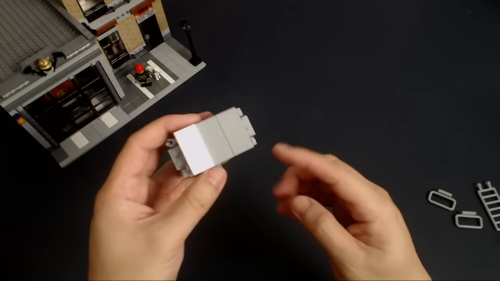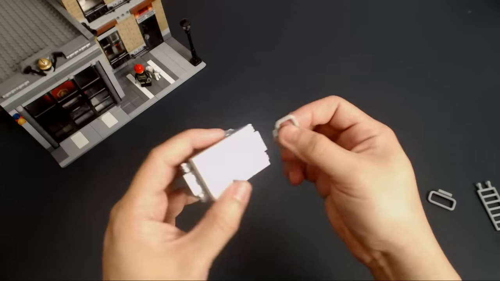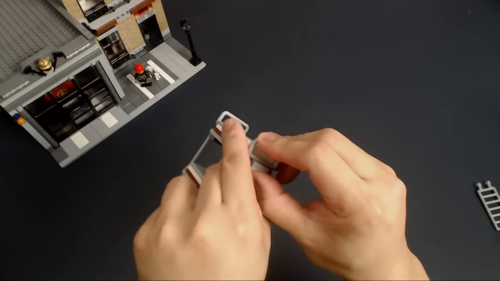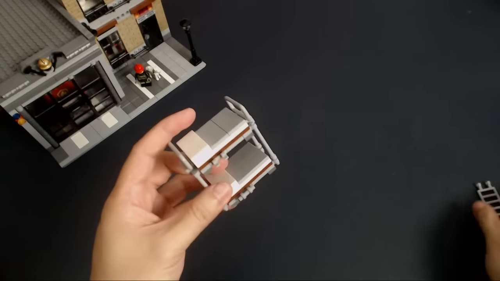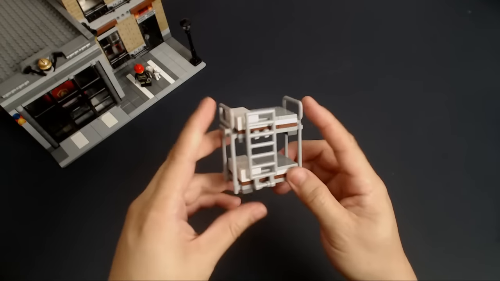But before we get to the ladder, I'm just going to cover these two exposed studs with these bars, just like that. And finally, the ladder goes on, and they clip on like that.